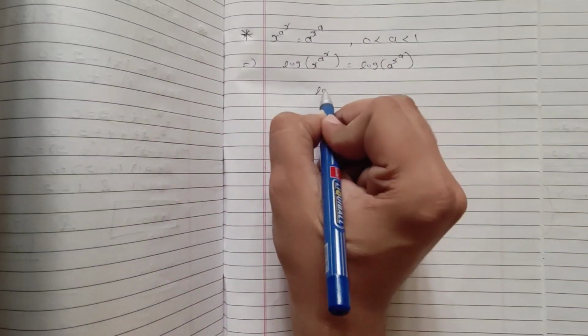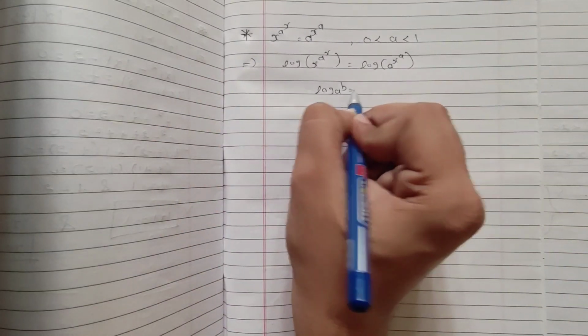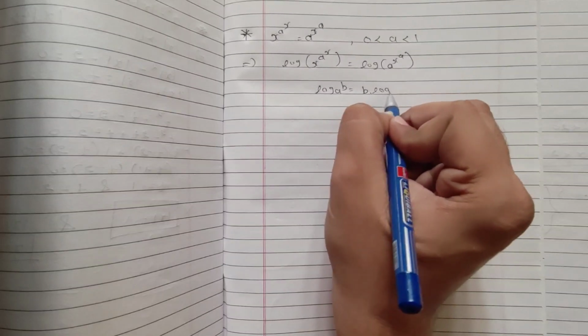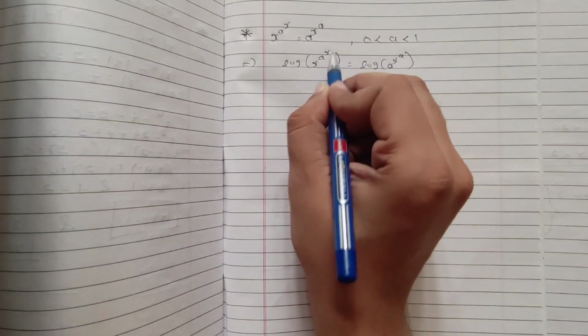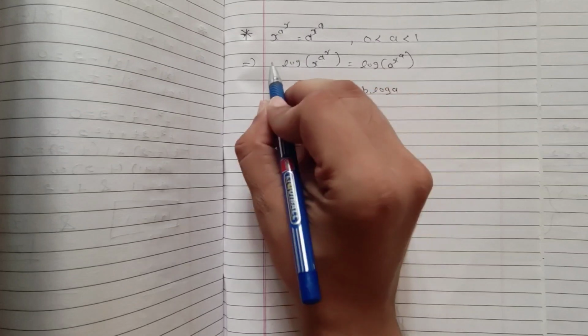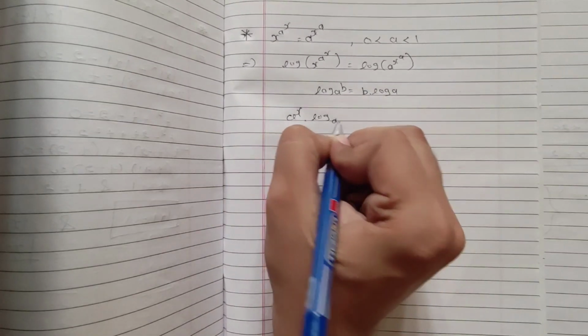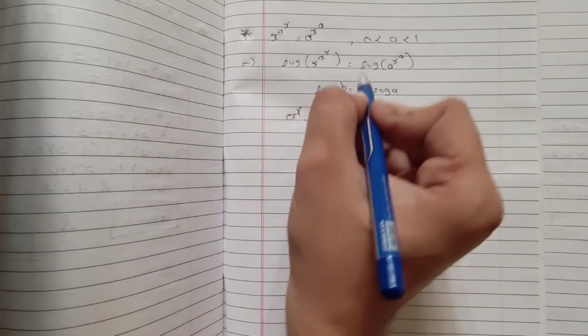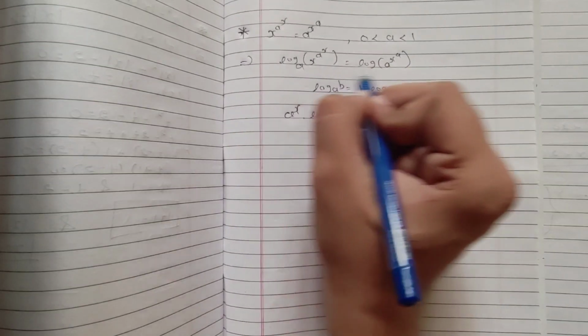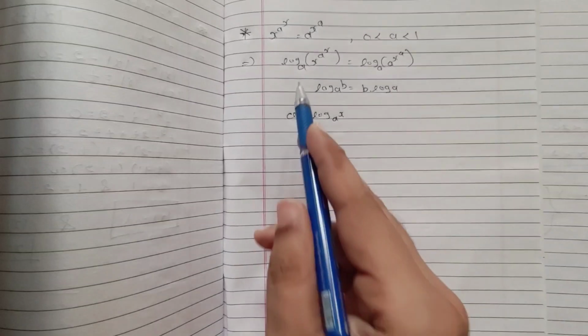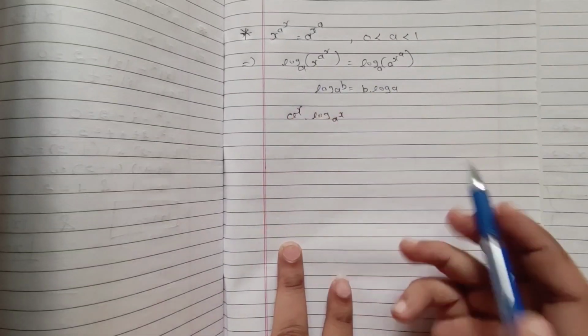I am sure all of you are aware of this property that log a raised to b, I can write as b into log a. So according to this property, this whole power, which means a raised to x, will come here into log a base x, right? If I haven't mentioned it here, I will take base a on both sides.